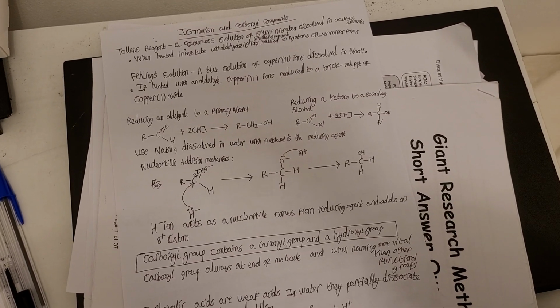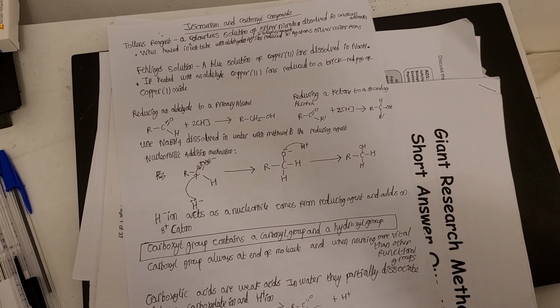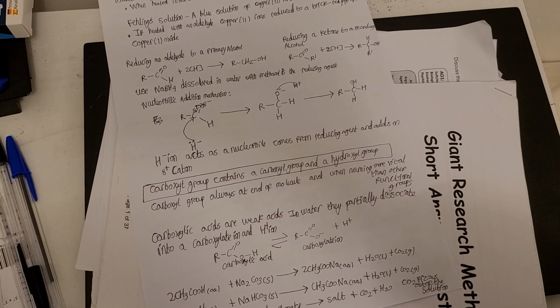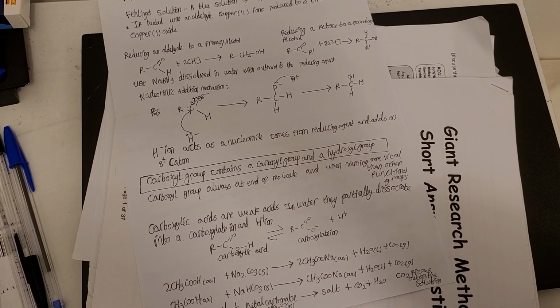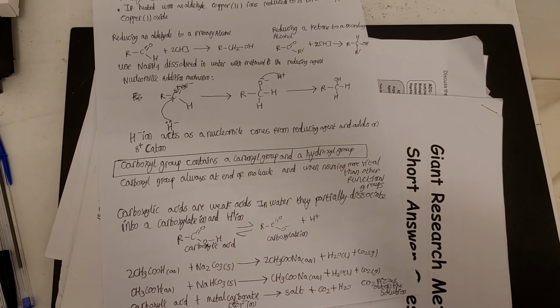Carboxyl group is always at the end of the molecule, and in naming it is more vital than other functional groups for carboxylic acid. So carboxylic acids are weak acids, and in water they partially dissociate into a carboxylic ion and H+ ion. So you can see here RCOOH, carboxylic acid, reversible reaction, RCOO- carboxylic ion plus H+.